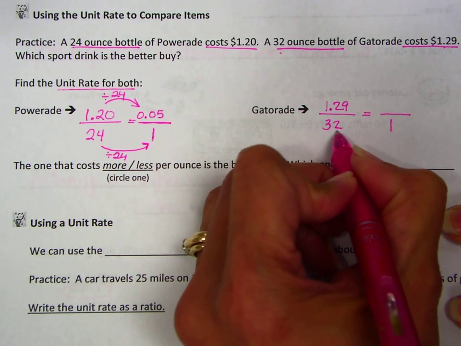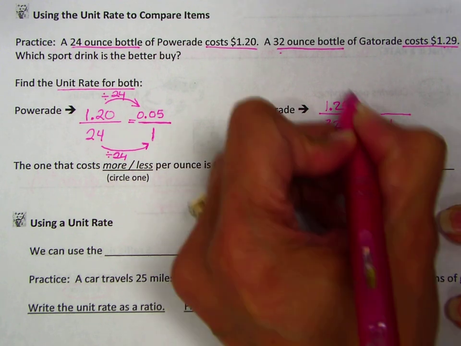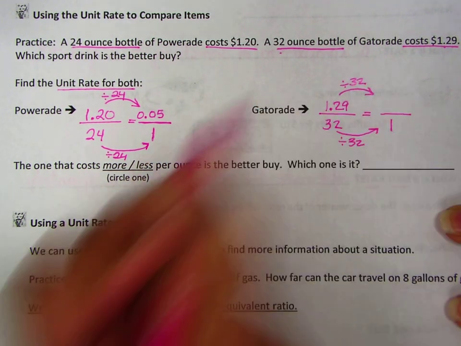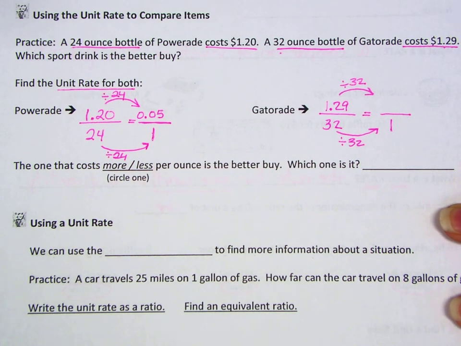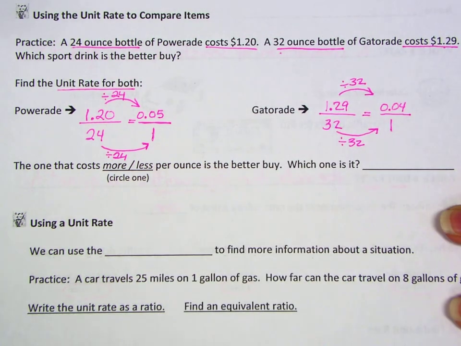And to get from 32 to 1, we must divide by 32, which means we do the same to the numerator. So if you plug that into your calculator, we will get 4 cents per ounce.